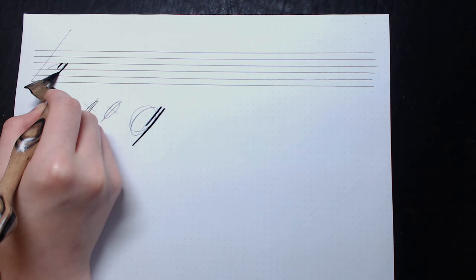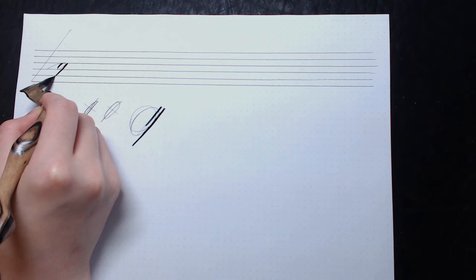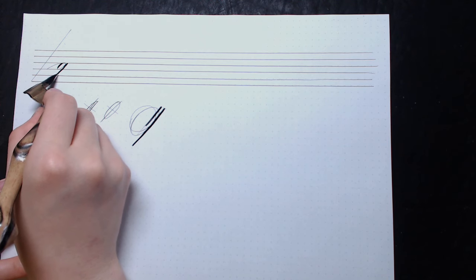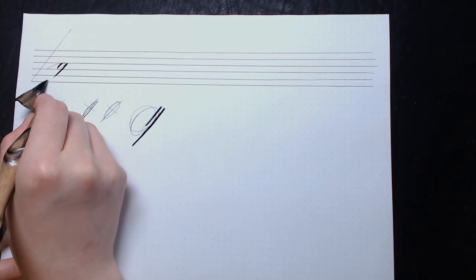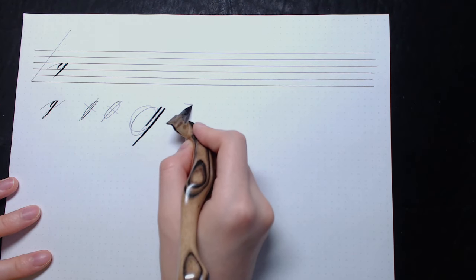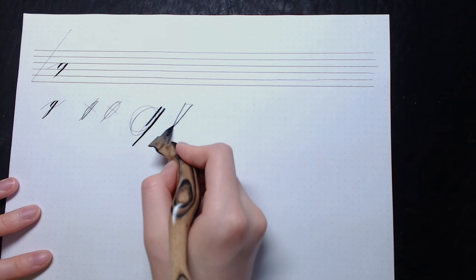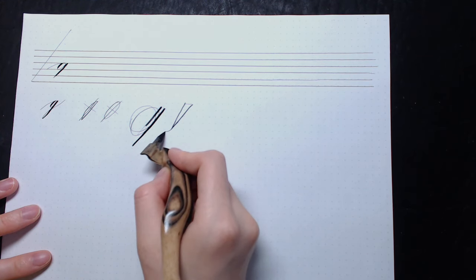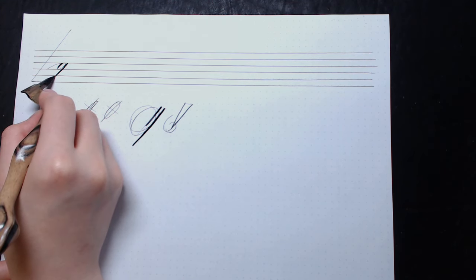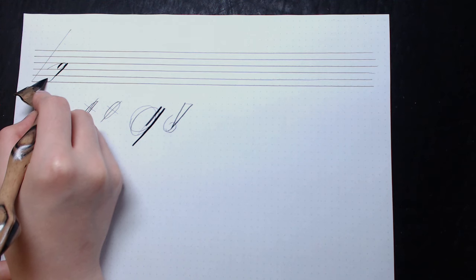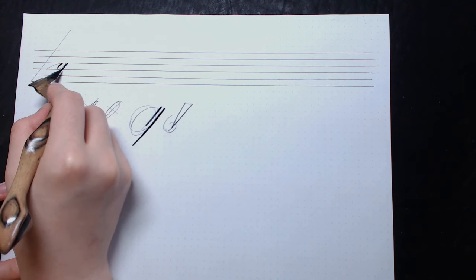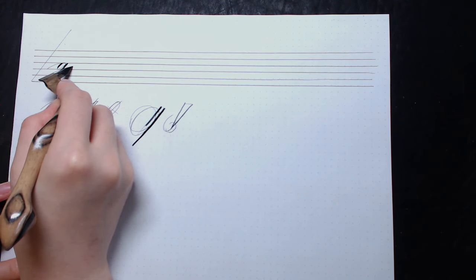So push down 2 lines and lift the pen. What we want to achieve is a gradual transition between the shade and the hairline. So what we want to create is a wedge shape when we lift the pen. So when we go up with the hairline, it can look very graceful here. Continue. Push up the hairline to an oval and exit out of the letter in an oval.